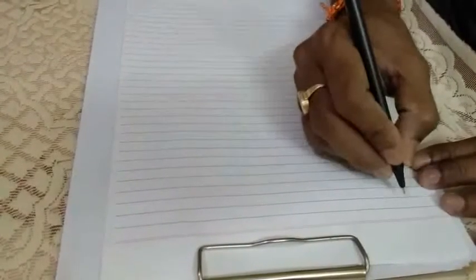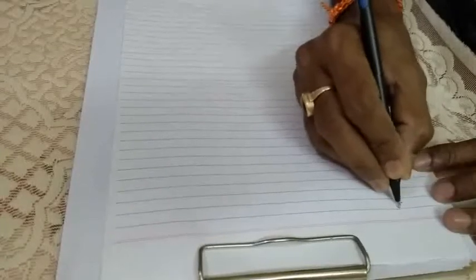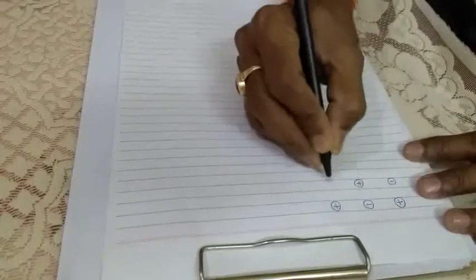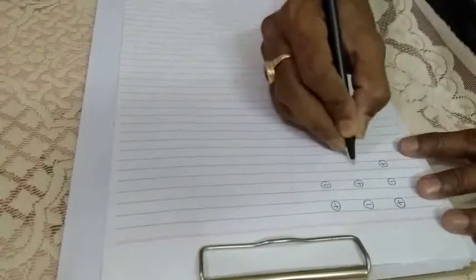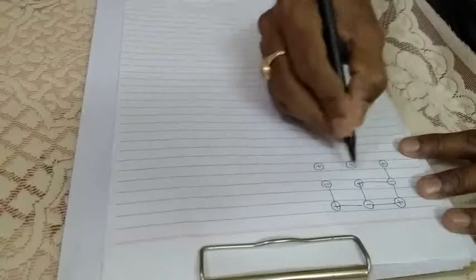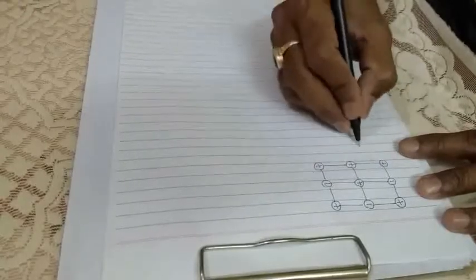Now we will discuss defects. See, this is a unit cell. This is a pure crystal.